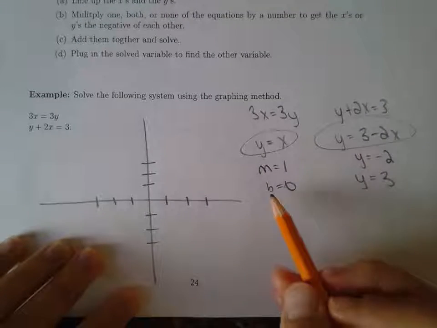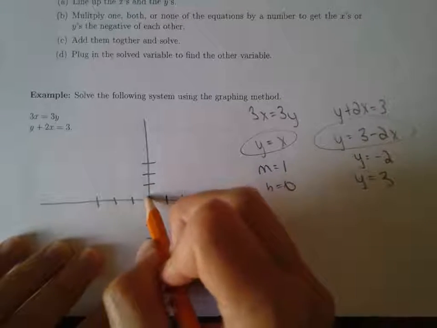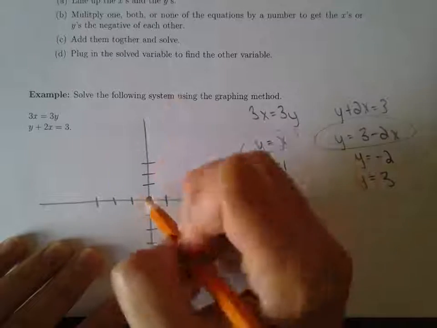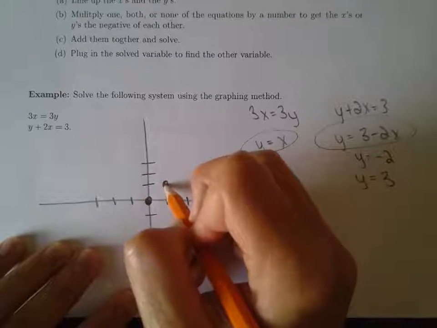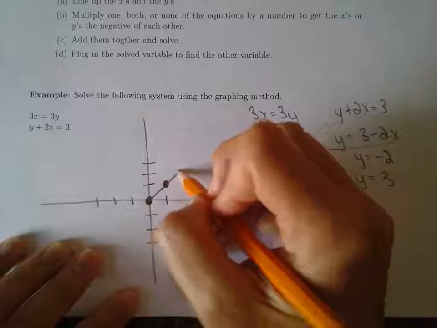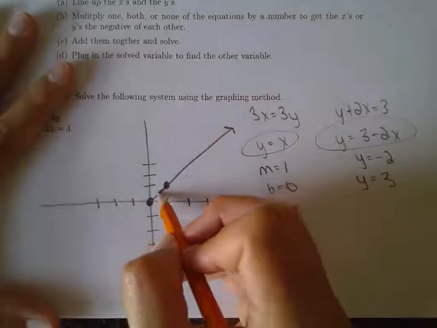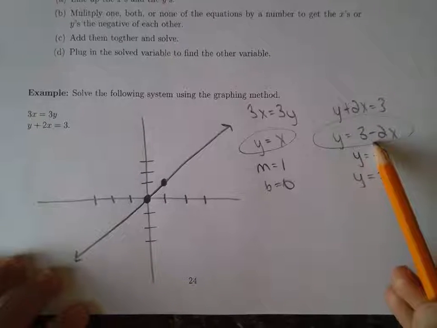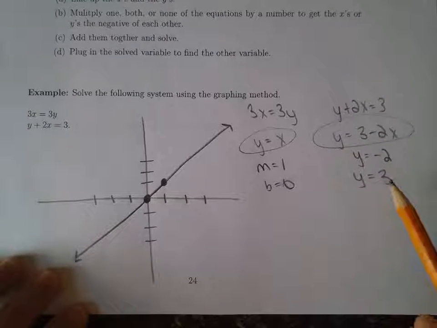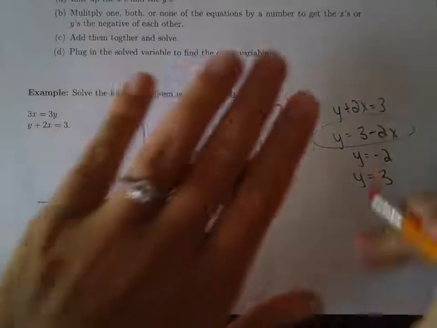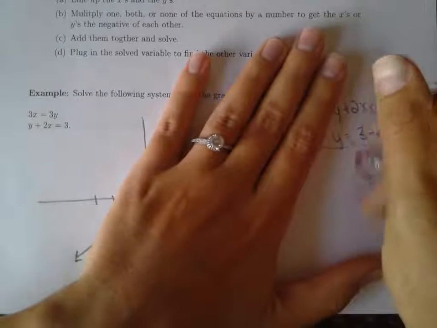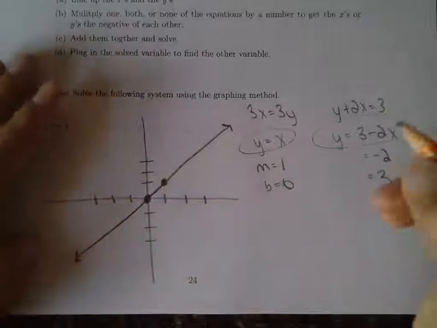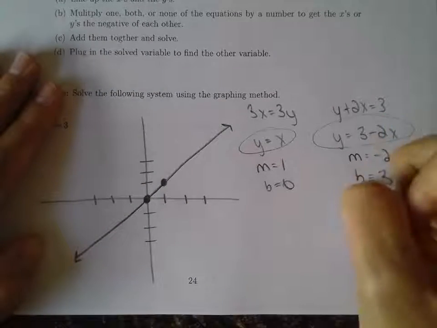So for the first one, b equals 0, slope is 1, so that means rise 1, run 1. So there's y equals x. Then we have y equals 3 minus 2x, y-intercept is 3. Over here, the slope m is negative 2, b is 3.